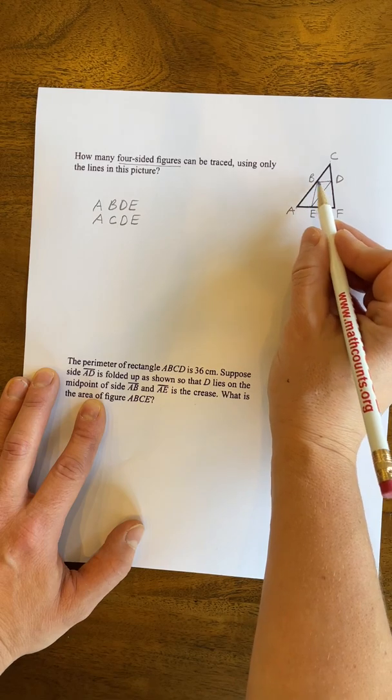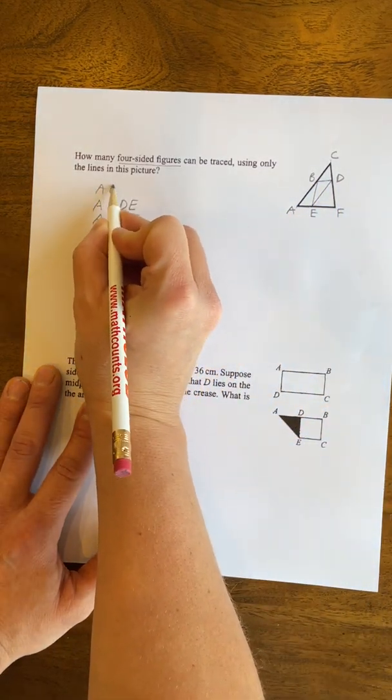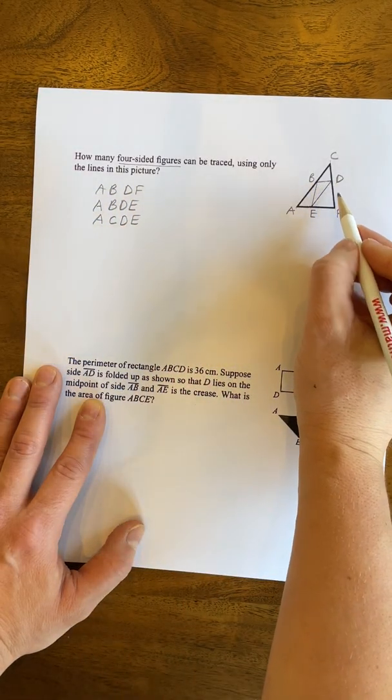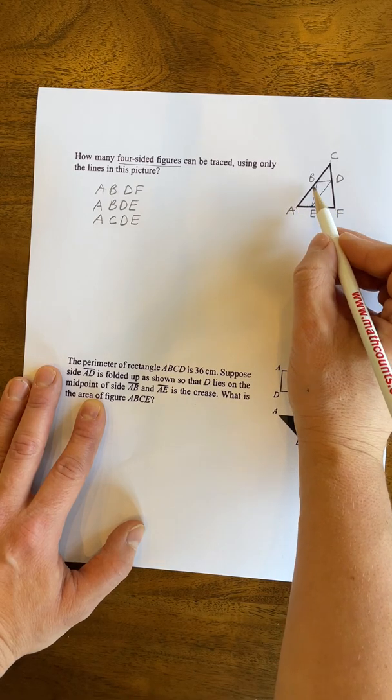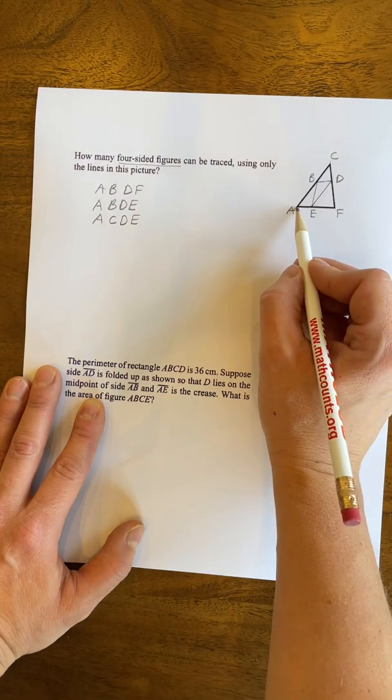How about A, B, D, F? A, B, D, F. That would work. And is that all for A? Yep, I think I got 3 that include the A.